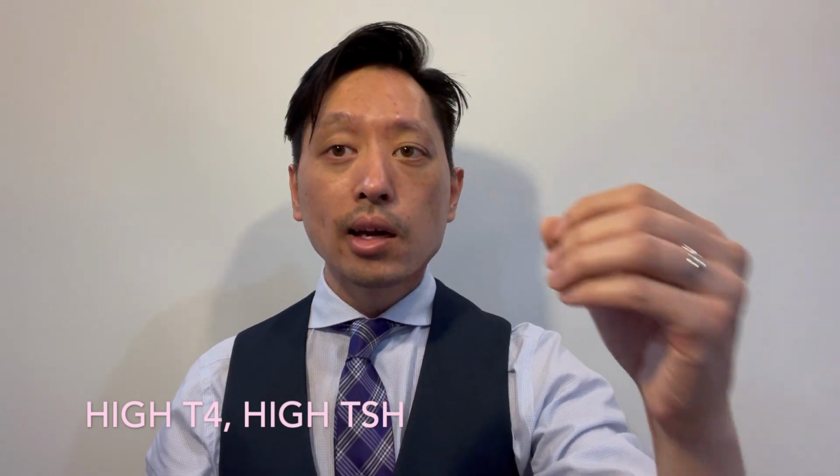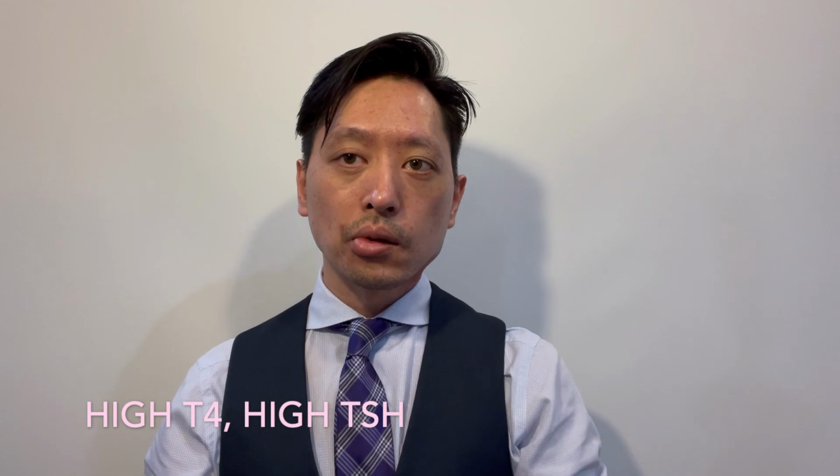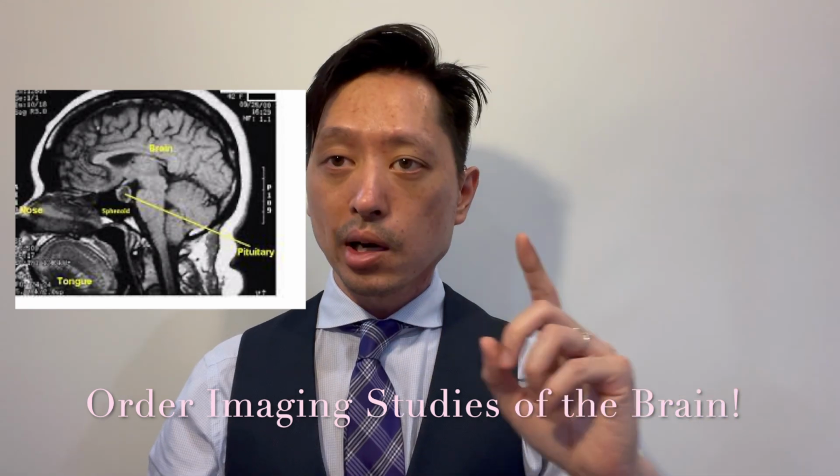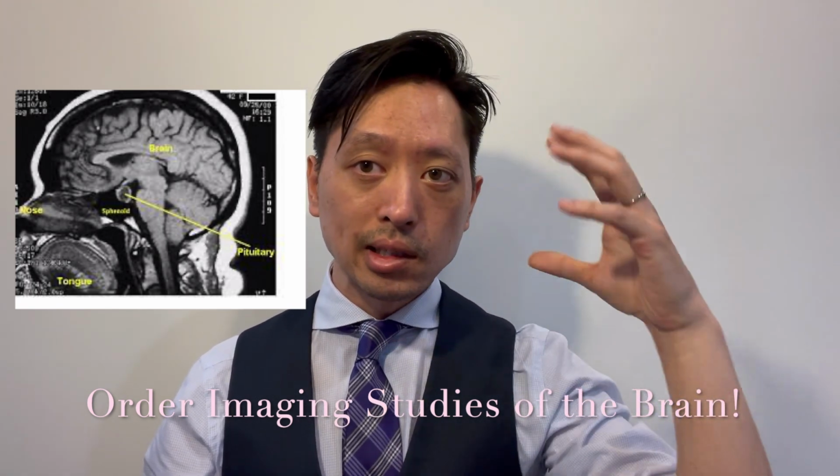On your lab sheet, you're going to see thyroid stimulating hormone very high and the T4 very high. So high TSH and high T4. That means something's pressing on the patient's pituitary gland to cause the release of TSH, and also the thyroid hormone T4 will be very high. So if you see high TSH and high T4, you better order the next step in management. You better order an MRI imaging study, MRI or CT of the patient's brain, and then you're gonna see that big pituitary adenoma pressing on the cell to release thyroid stimulating hormone.